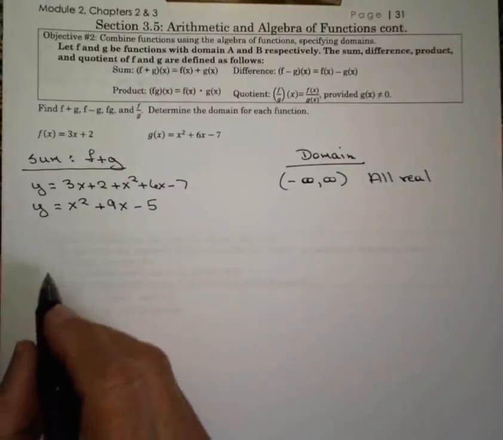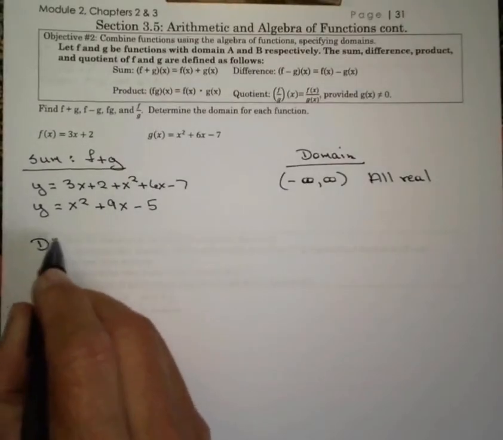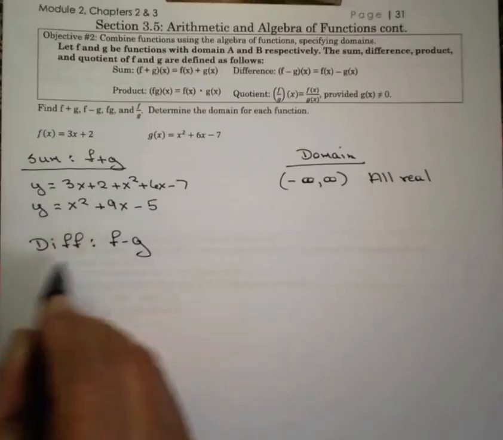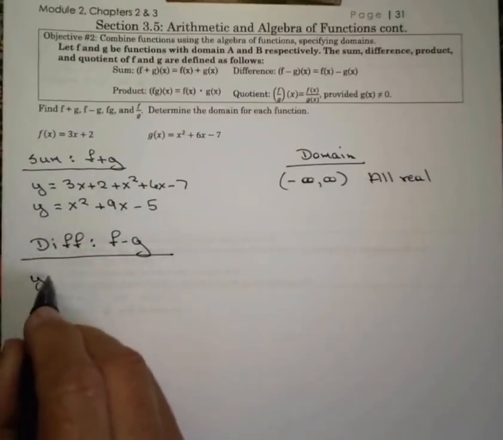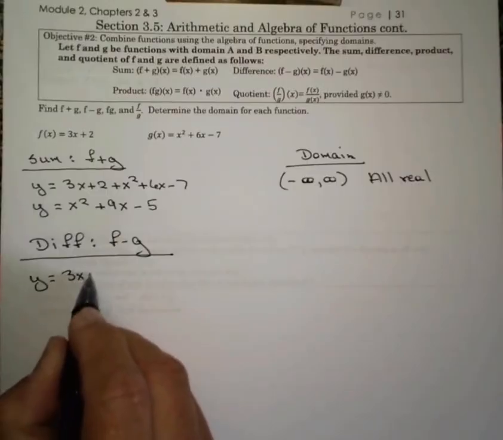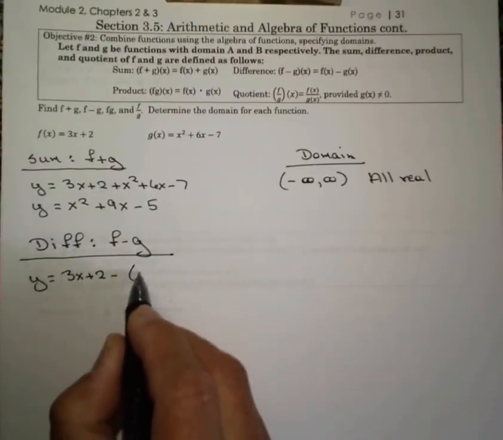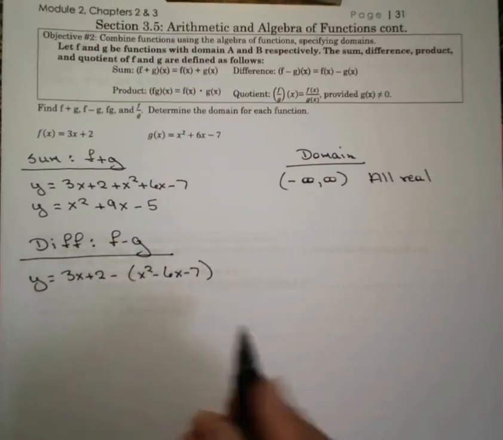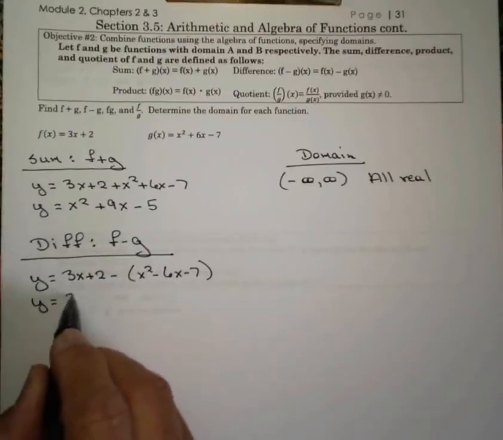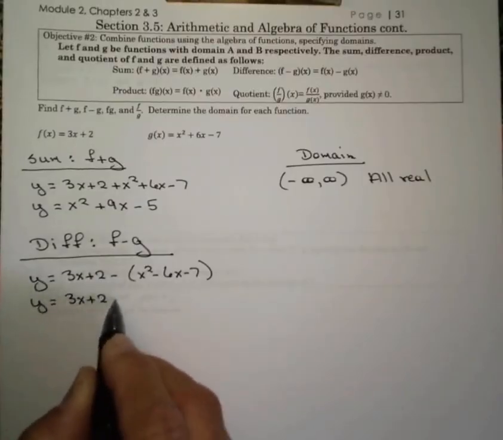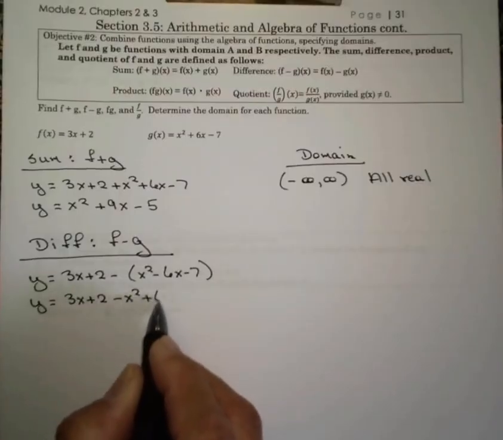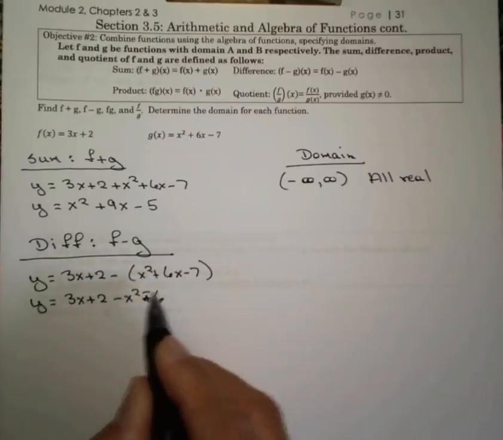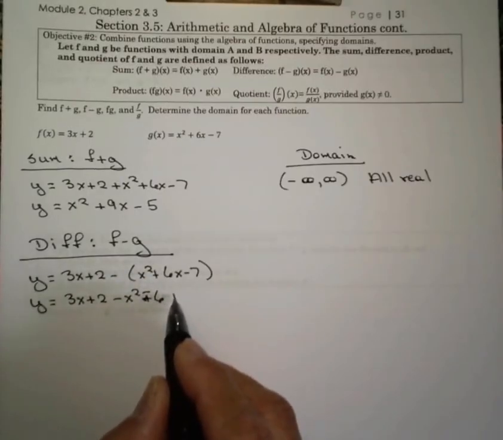Let's do the difference now. The difference in the two of them, of course, is going to be the first function minus the second one. So my new function would say 3x plus 2 minus, and I've got to put this in parentheses because each of these terms has to be, the negative has to be distributed. I'm going to have 3x plus 2 minus x squared plus 6x. Was that a plus 6x? That was plus. This is minus 6x and plus 7.